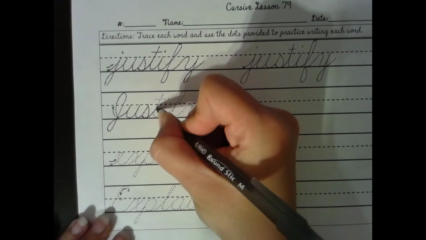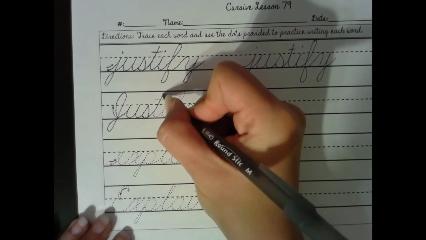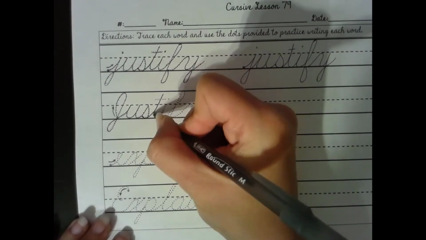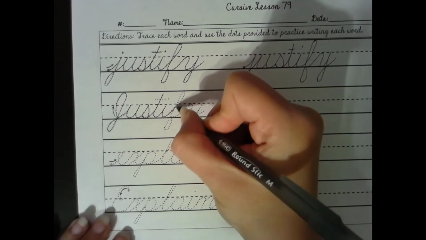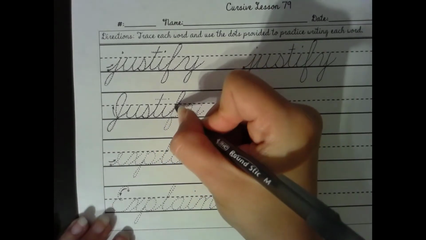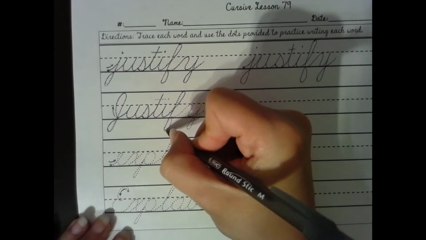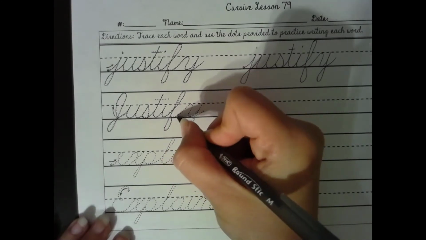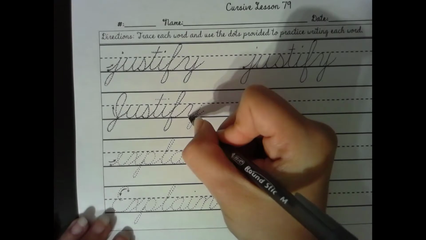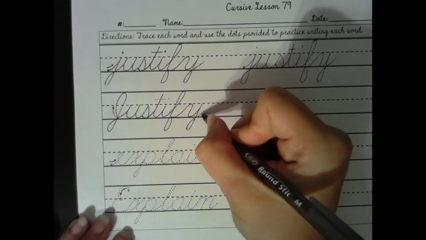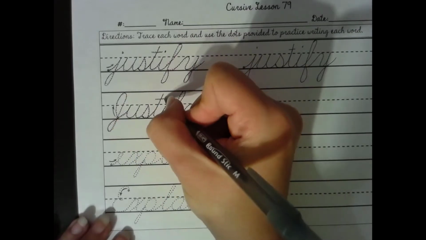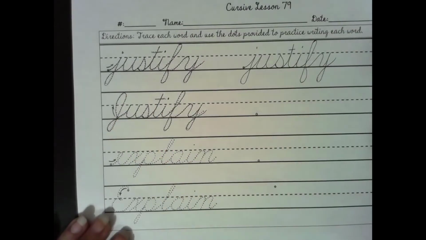Okay. We retrace, slant nearly to the top, retrace down, slant to the middle, retrace down, go all the way to the top, loop back, go below the line, loop forward, touch, curve up to the middle, down to the bottom, up to the middle, retrace back down, loop back, cross, make your tail, cross your T, and dot your I.